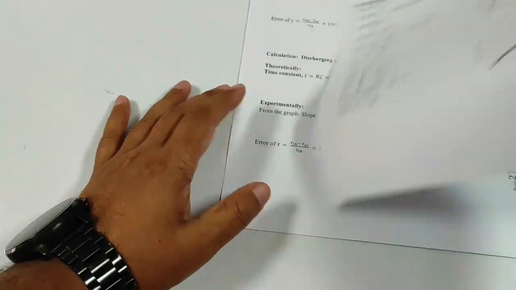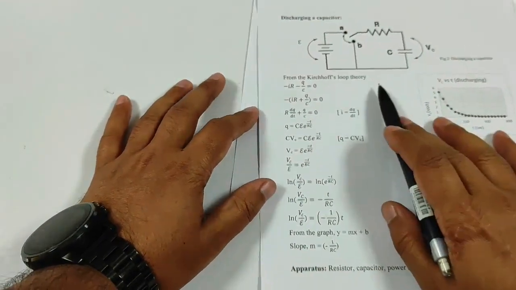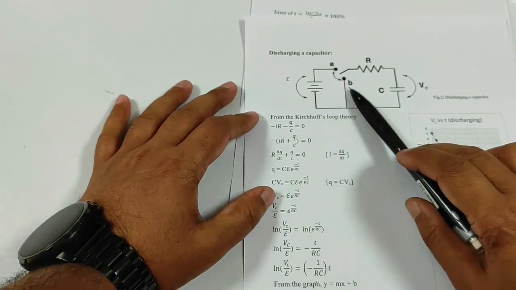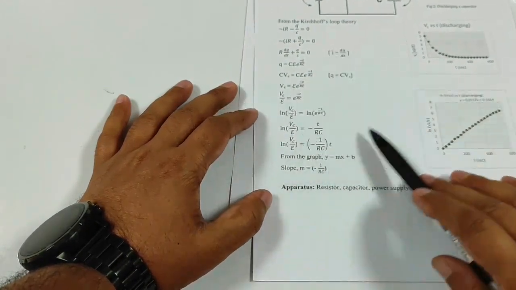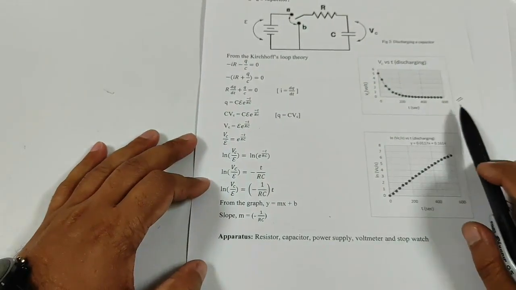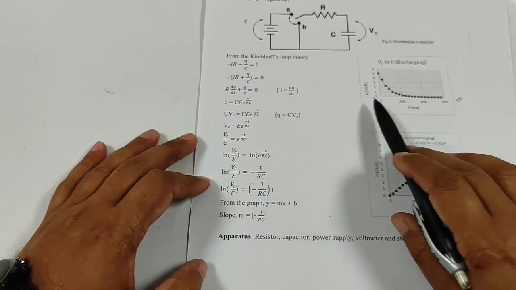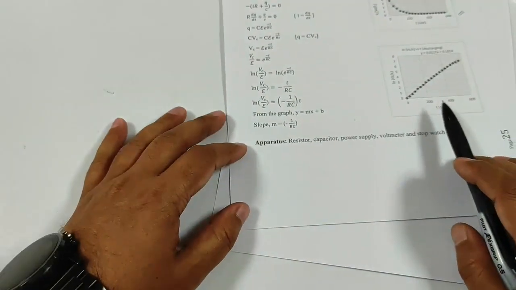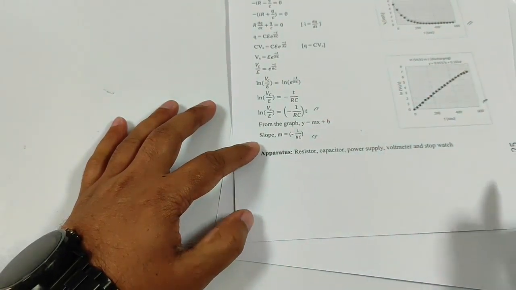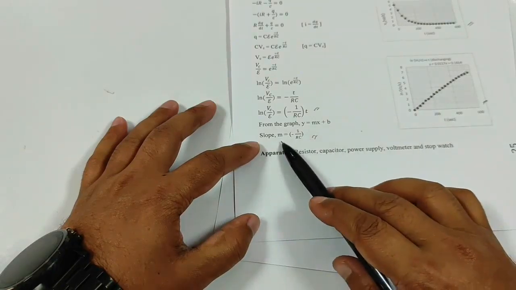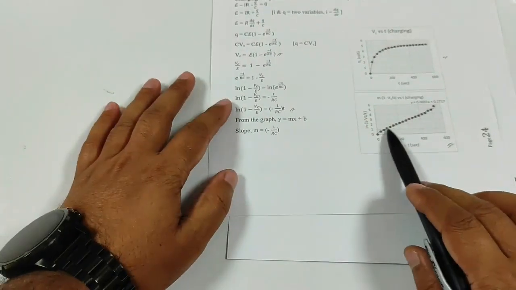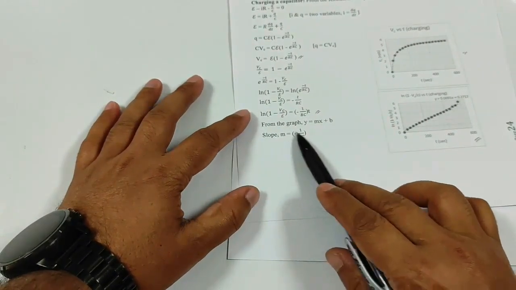And when you discharge, this is what our circuit will look like. There is no power supply, so the power supply will be short circuited by just a single wire. Again we can do the same procedure. This will be our discharging curve, and it will look like this. Vc versus time, and from this curve I can find the slope. Also from the first curve here I can find the slope m.